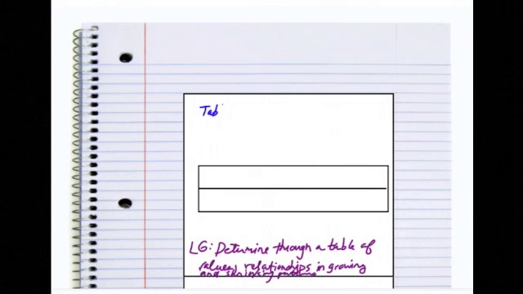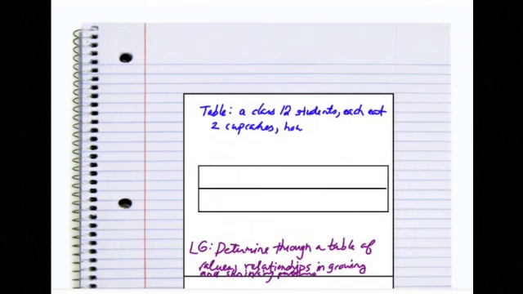So my table should tell me if I have a class with 12 students and they each eat 2 cupcakes. How many do I need?